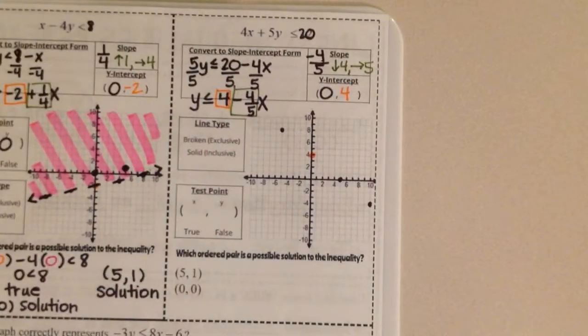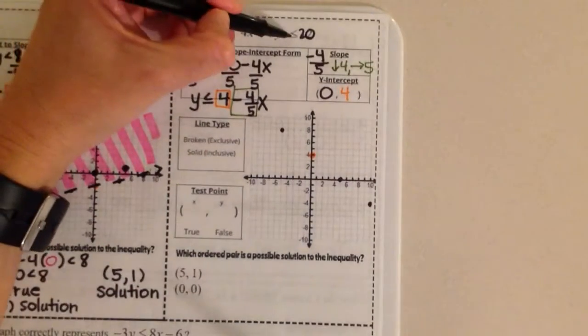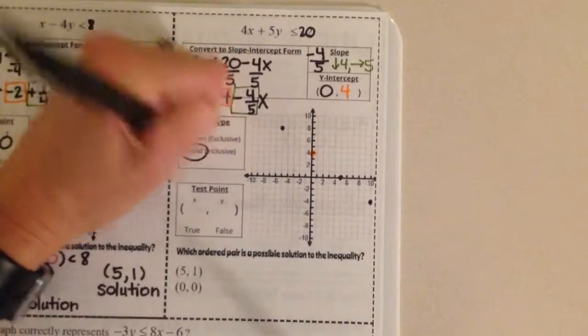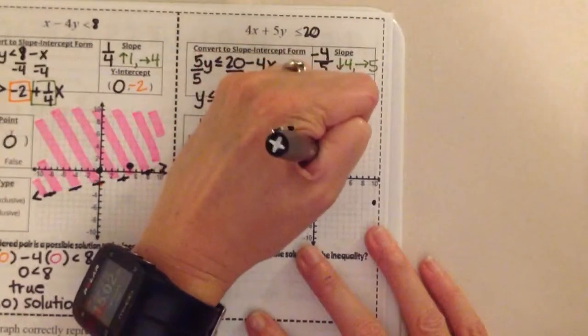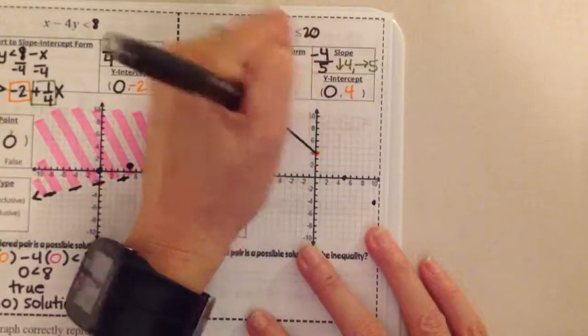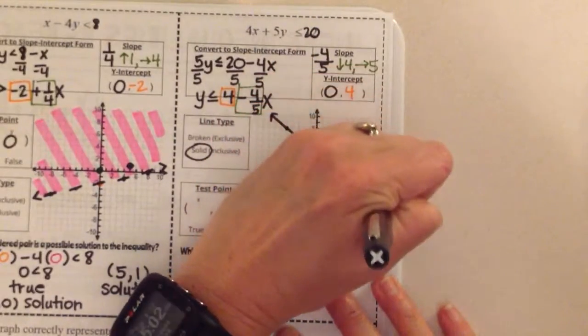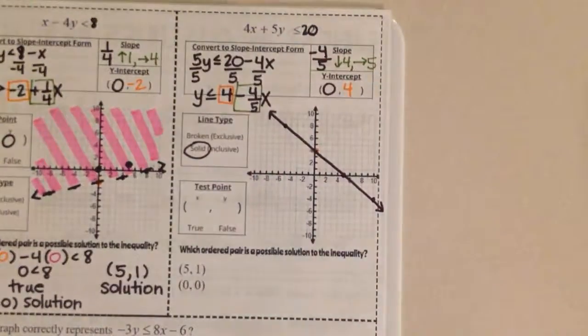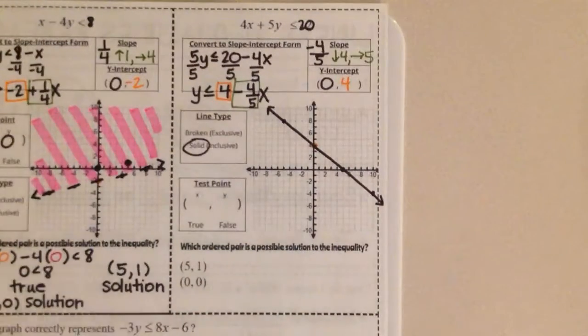And now I need to know if I'm making a solid or broken line. So go back to your point. I see a bar, which tells me solid. So now I'm just going to connect my points with a solid line, so there should not be any gaps or spaces.